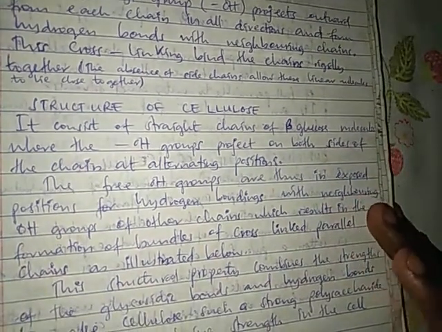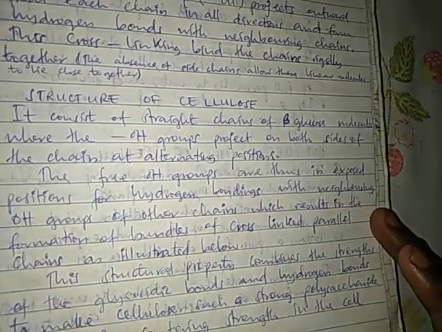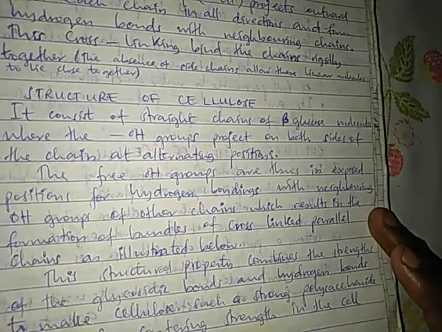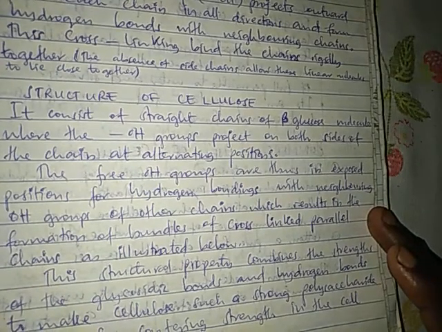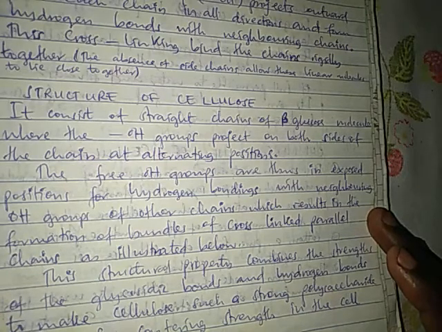So the structure of cellulose consists of straight chains of beta glucose molecules, where the hydroxyl groups project on both sides of the chain at alternating positions.